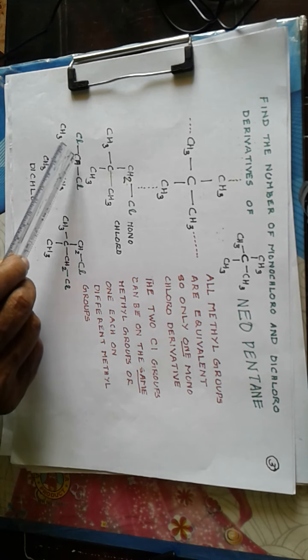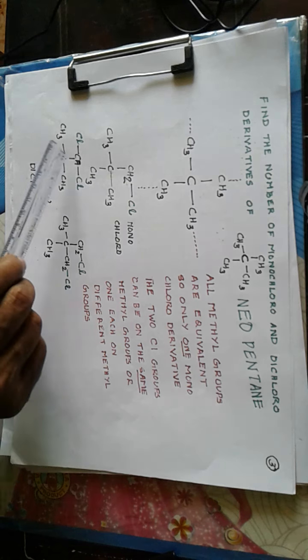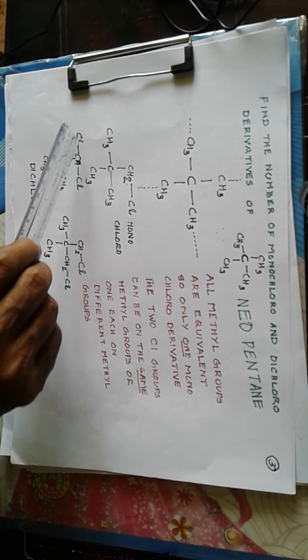So one monochloro derivative and two dichloro derivatives are possible for neopentane. The two dichloro derivatives are CHCl2 and CH2Cl, CH2Cl. So these are the dichloro derivatives, and only one monochloro derivative is possible for neopentane.